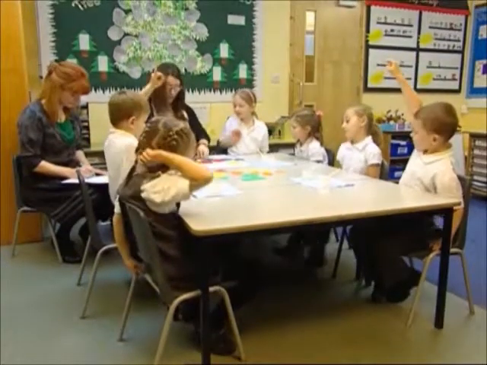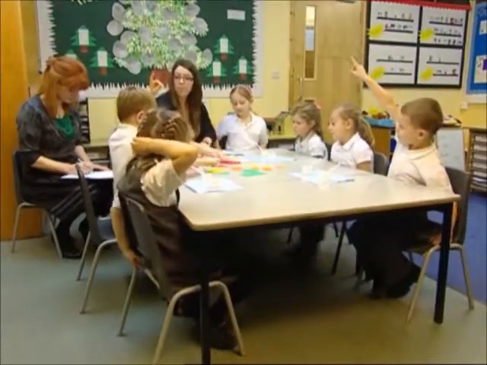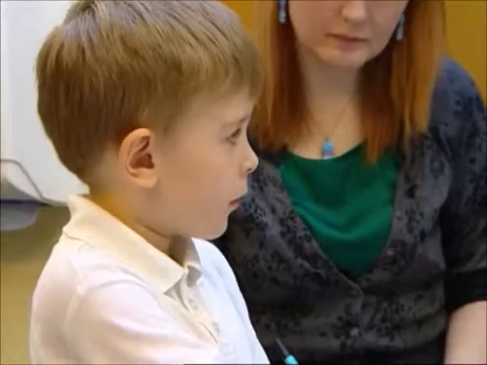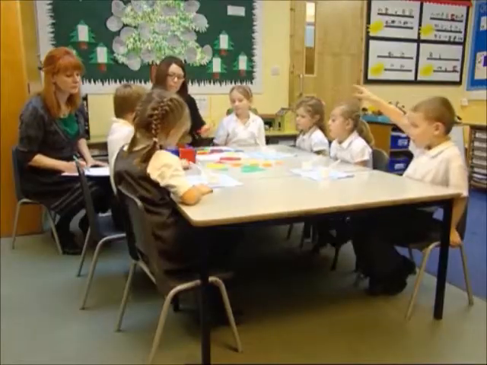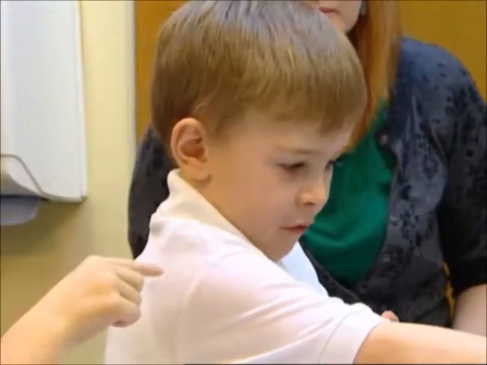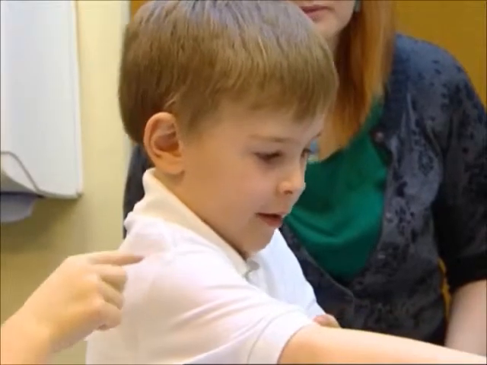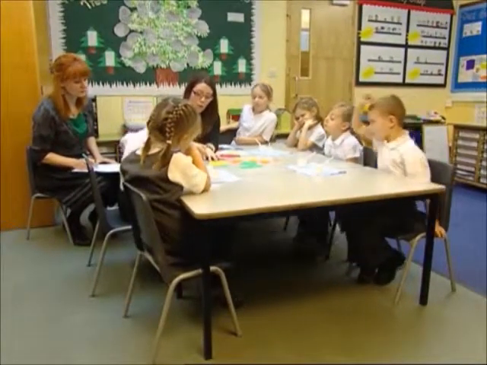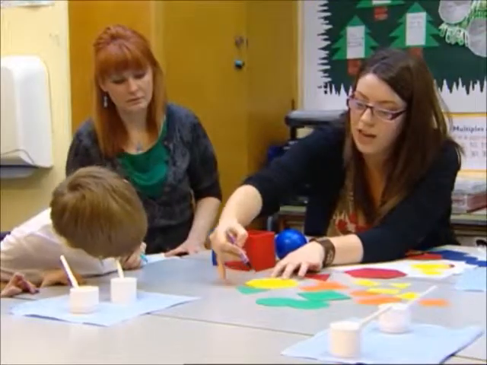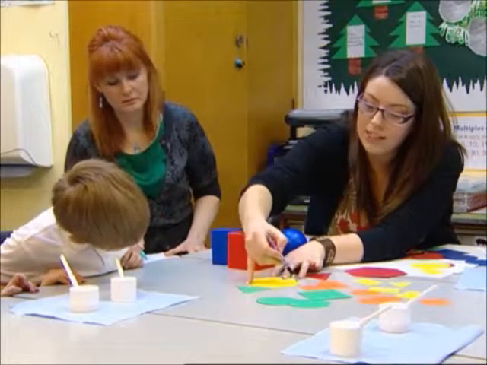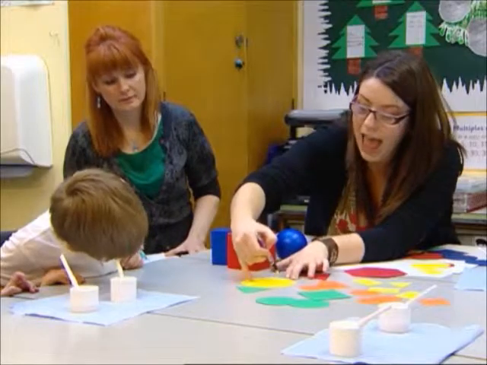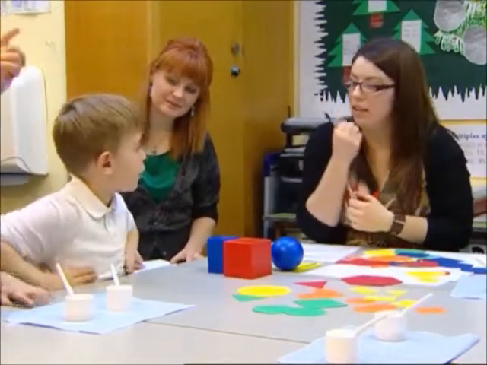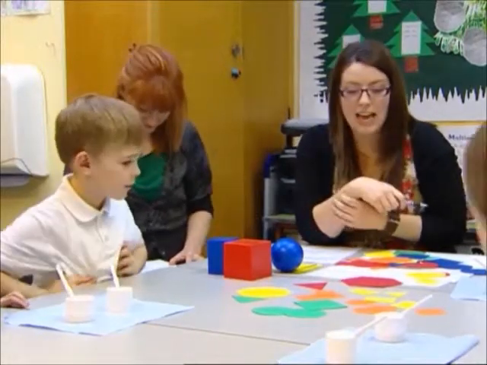Triangle. Triangles. Lewis. Hexagon. Hexagon, because that has how many sides? 1, 2, 3, 4, 5, 6. Let's count them. 8. 1, 2, 3, 4, 5, 6, 7, 8. So is that a hexagon? No. What's that? Not octagon. An octagon, because that has 8 sides.